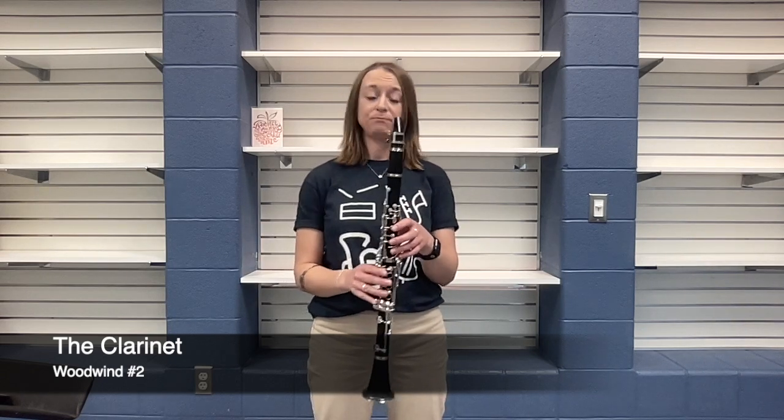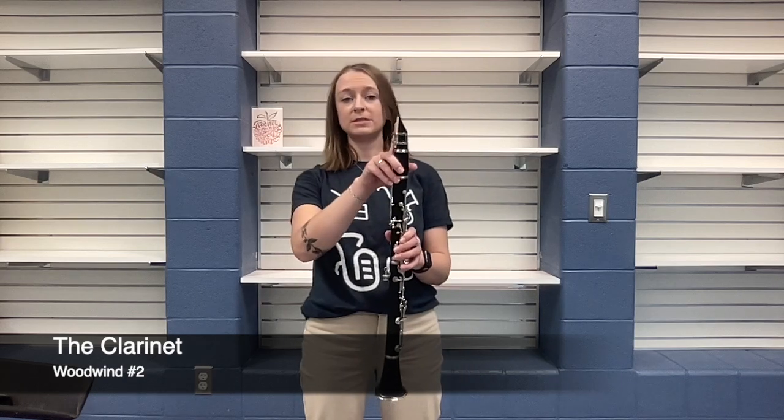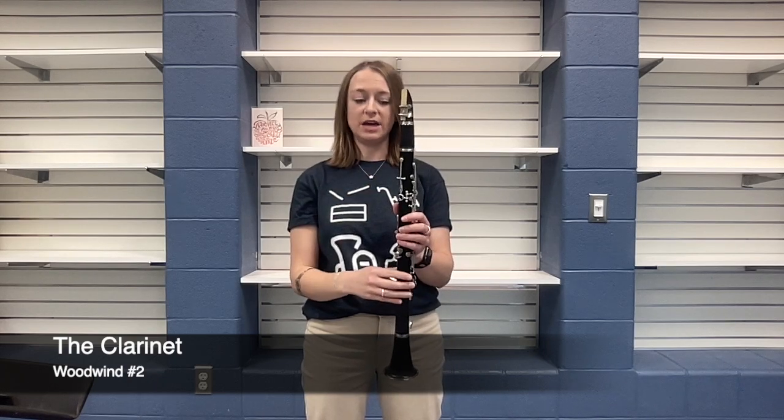Our second instrument is also part of the woodwind family. This instrument is called the clarinet. The clarinet uses a mouthpiece that we put into our mouth and we blow air through the instrument. The clarinet also uses this little piece of wood called a reed, and when we blow our air through the instrument, it makes the reed vibrate, which is what creates the sound.